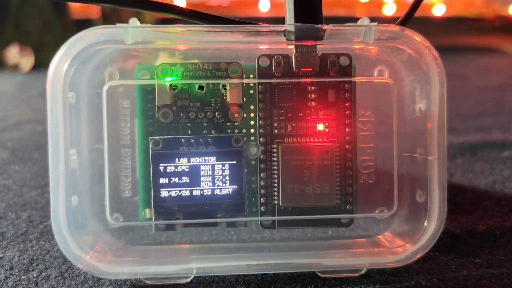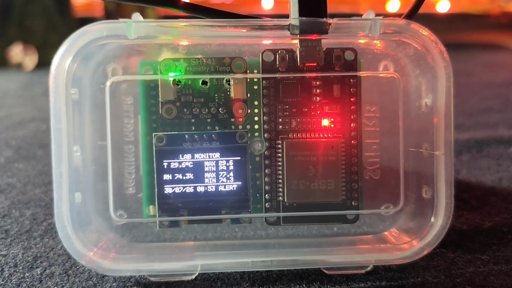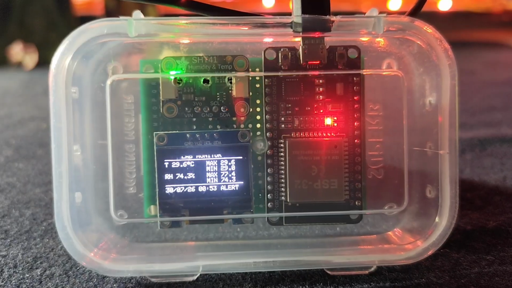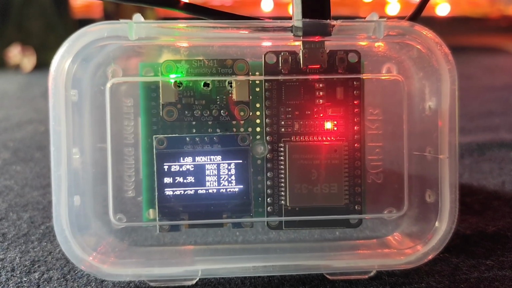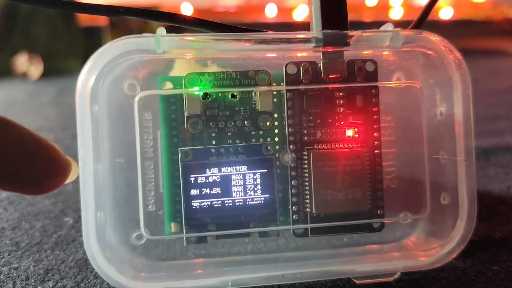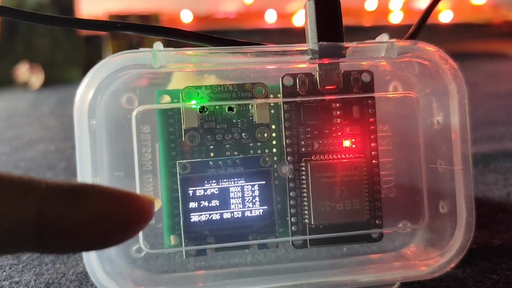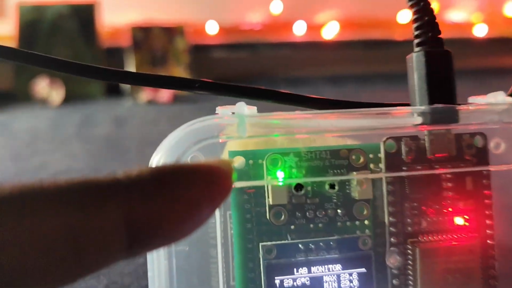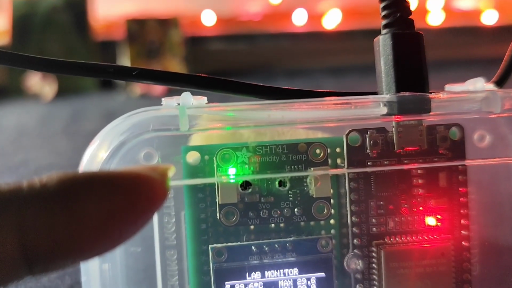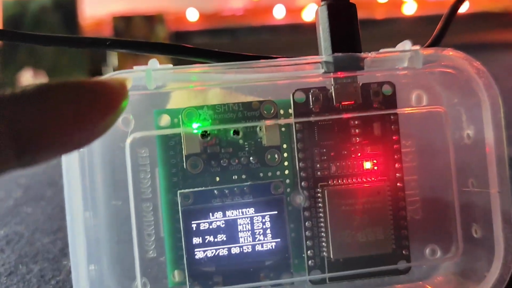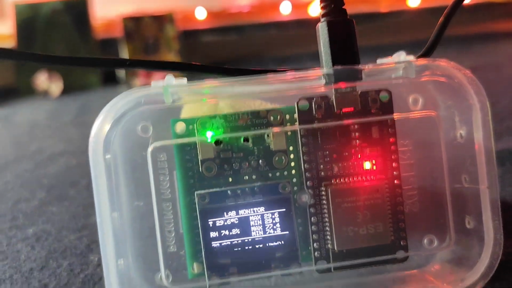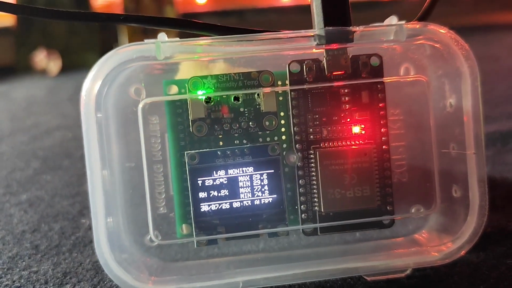Yes, what you can see here is a humidity and temperature sensor. I made this today using an ESP32 microcontroller, and here you can see this is an OLED and this is a sensor. This is your SHT41, a humidity and temperature sensor, and it is connected to the ESP32 by pins.